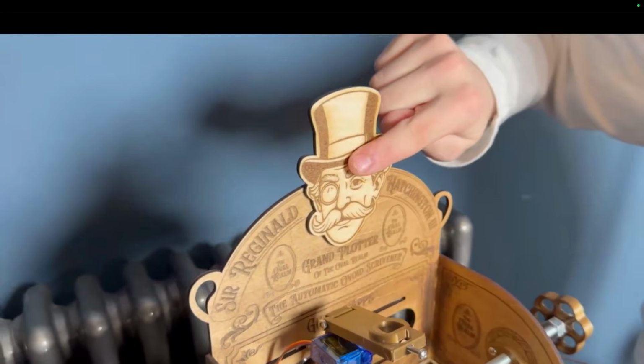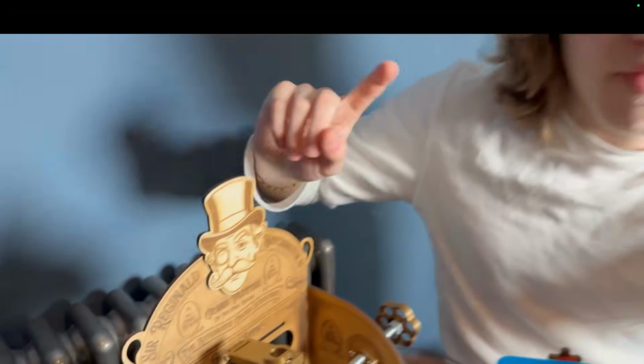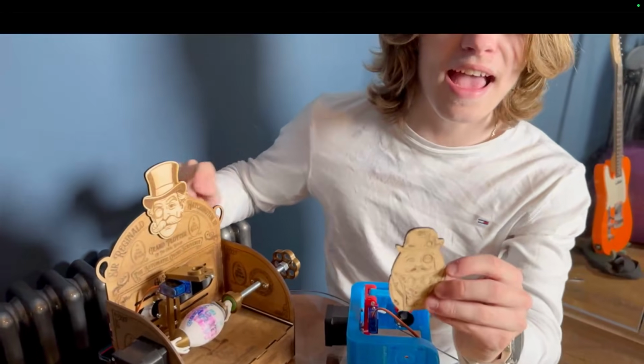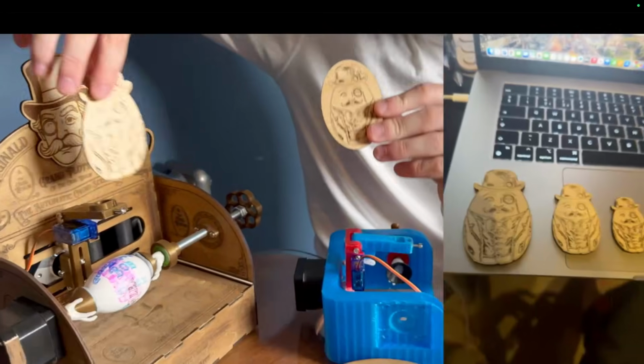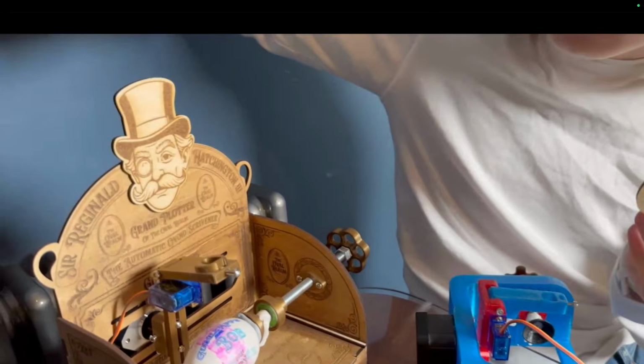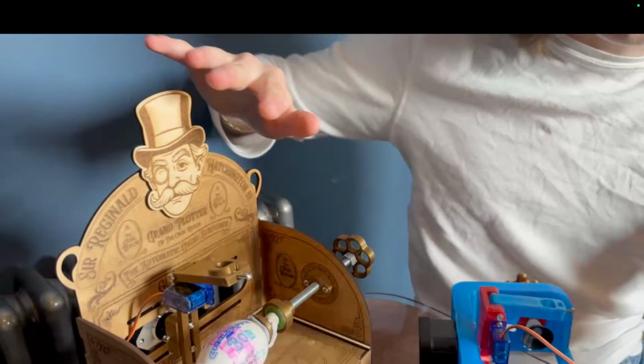Sir Reginald Hatchington here, the main man. That's not the first version of him either, he used to be an egg actually. And before that he used to be an egg on an oval. So you can see how he's really evolved. We're going to be like that, and now we're here. Which looks way better in my opinion.